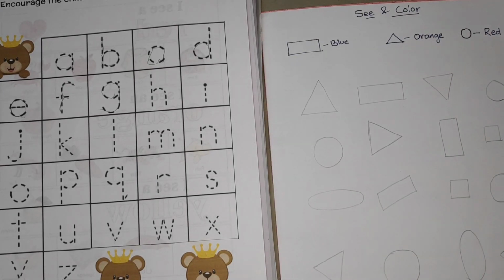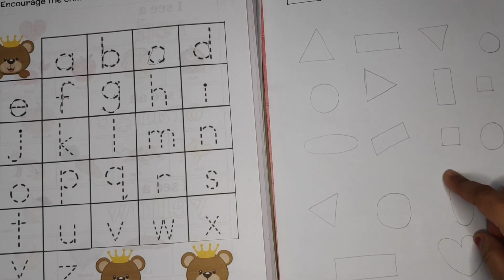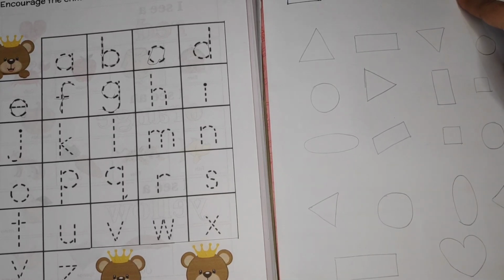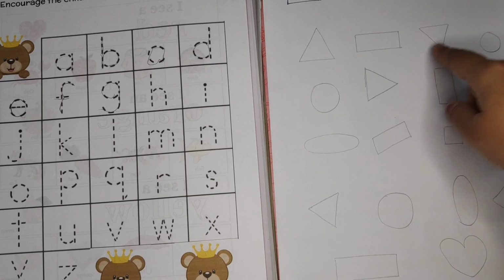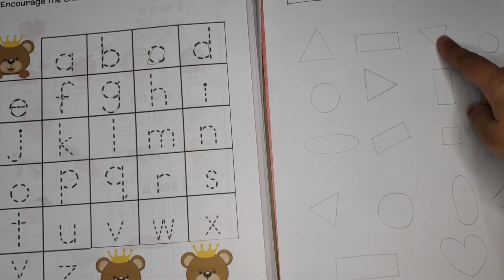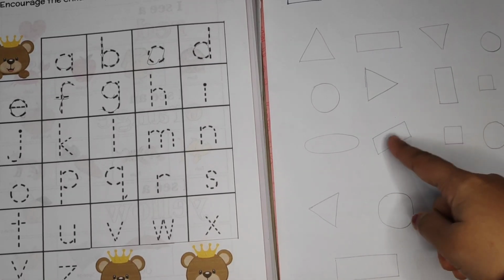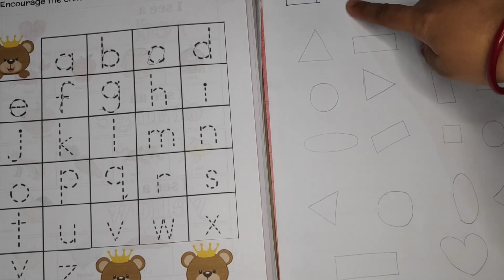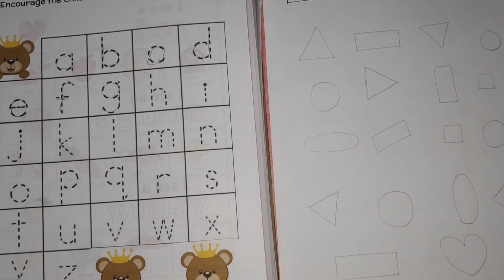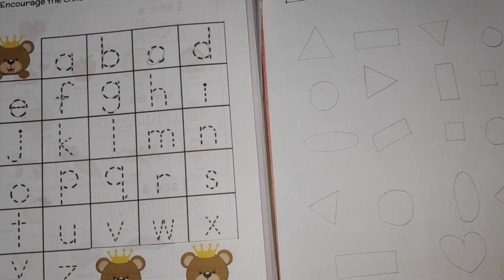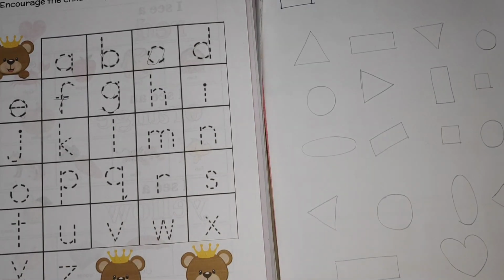Whatever the shapes are, they have to color all the circles red, all the triangles orange, and all the rectangles blue. Similarly, you can introduce more and more shapes and more colors. Even nursery kids can use this. So these are the fun worksheets, and these are the total worksheets for today which I have shared with you.